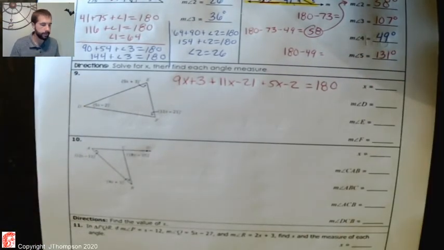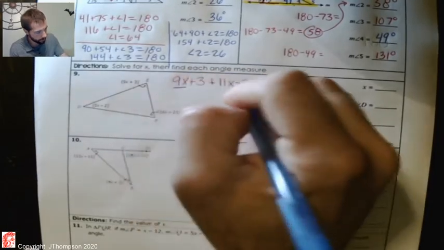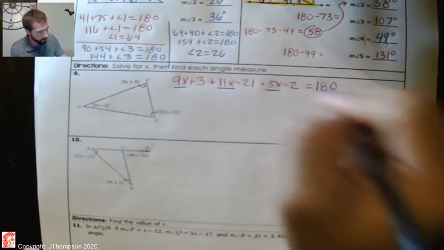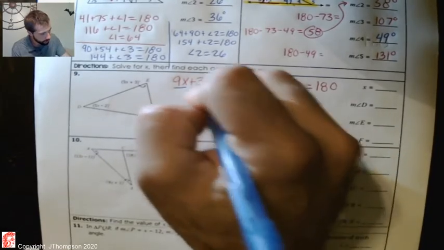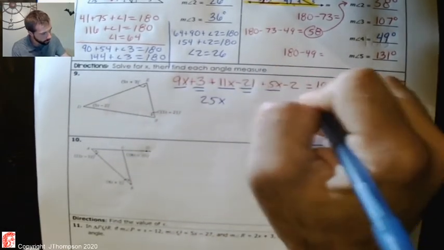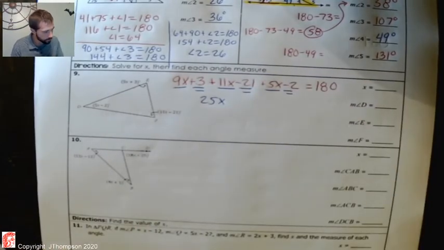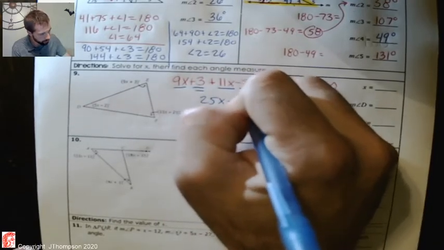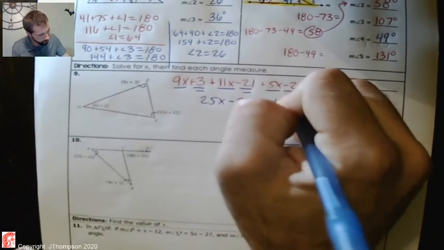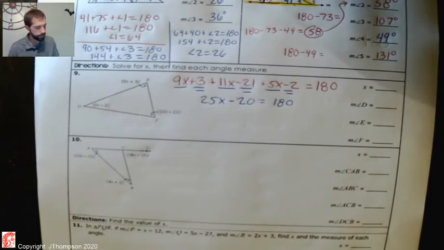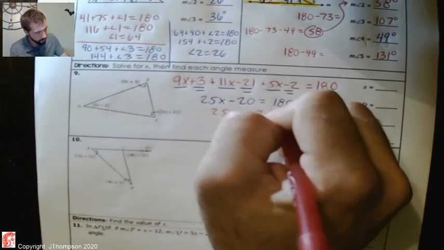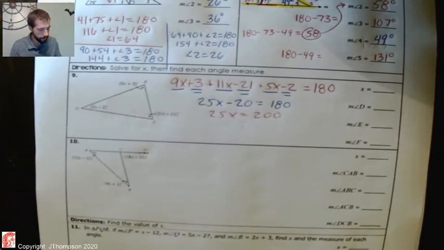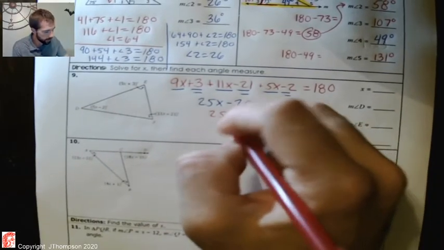And then we're going to solve the equation. We're going to first combine like terms. 9x and 11x is 20x, plus 5x is 25x. Then 3, negative 21, and negative 2. So 3 minus 21 minus 2, that's going to be minus 20. And then we solve that equation. So add 20 to both sides, we get 25x equals 200. And then do 200 divided by 25, and we get x is 8.